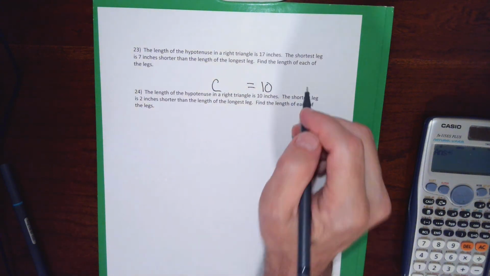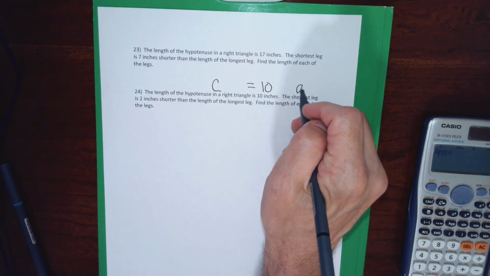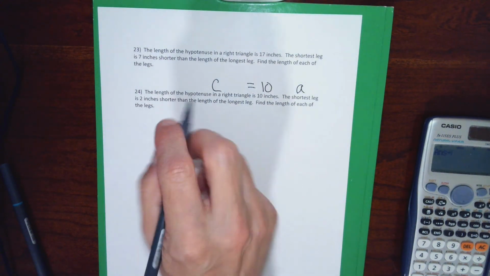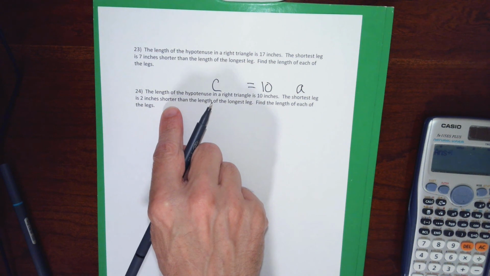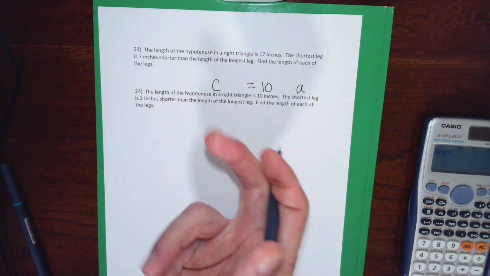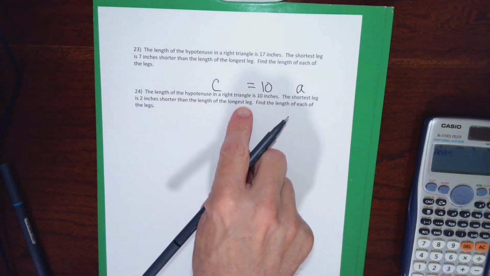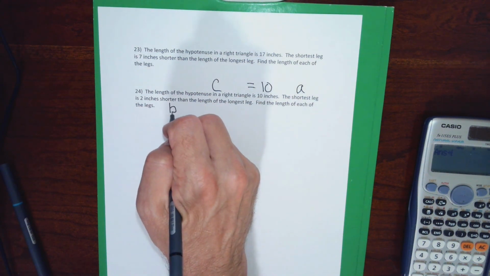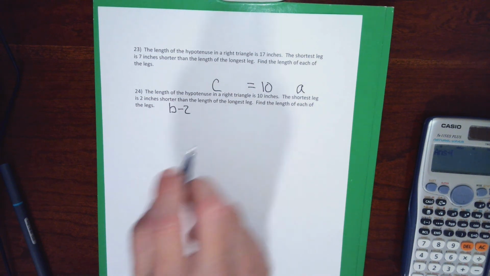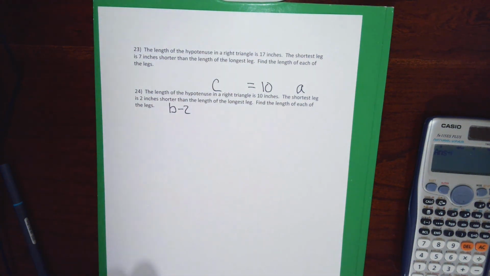Second sentence, the shortest leg, A, is 2 inches shorter than the length of the longest leg. Shorter is like less. It's a subtraction when you switch the order. It's 2 less than the longer leg. This is going to be the longer leg B minus 2. It's 2 less than the longer leg or 2 shorter than the longer leg.